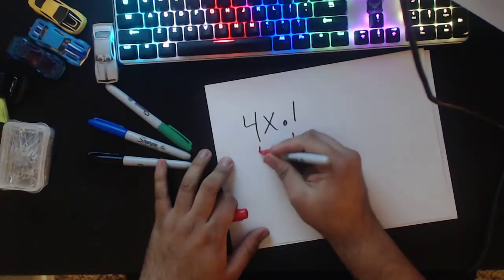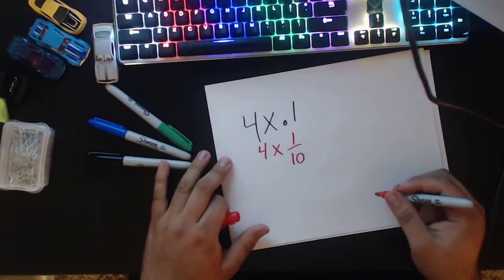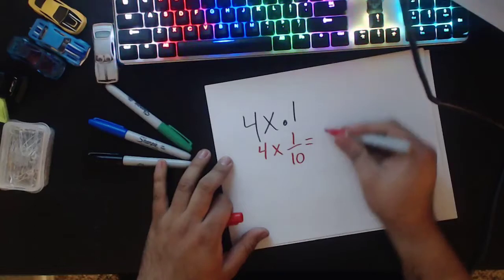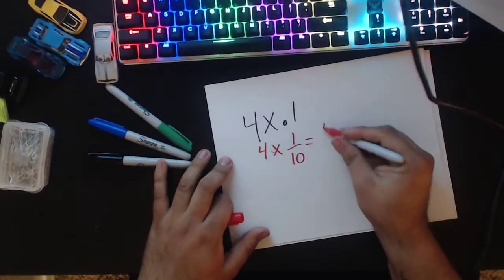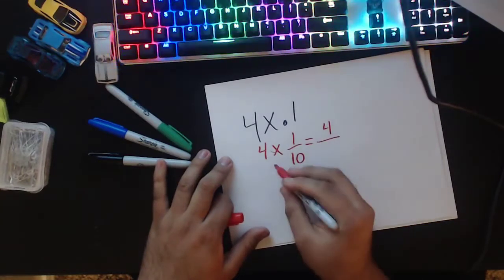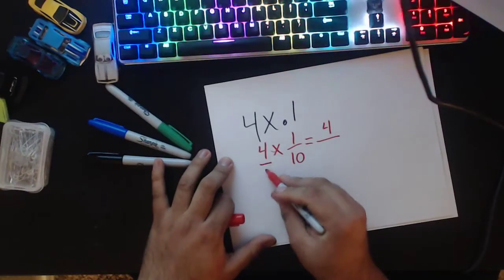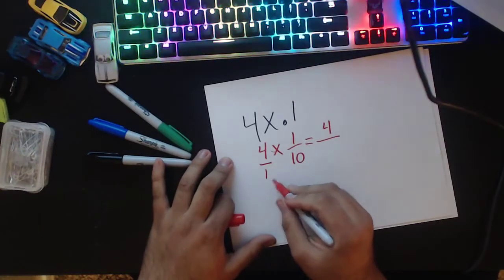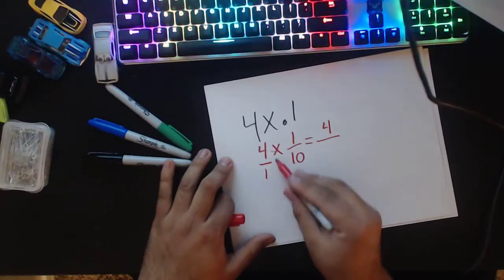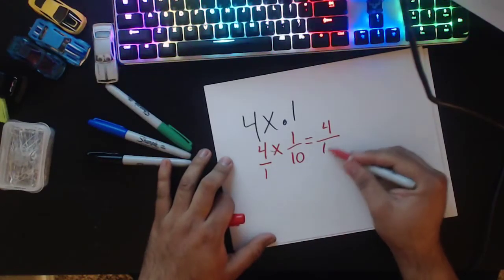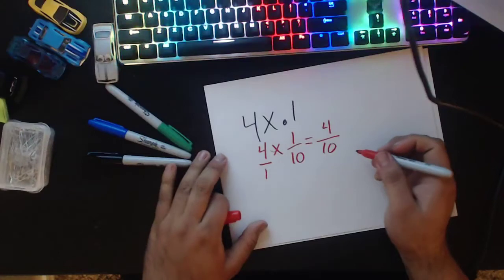So let's change the rest of our problem. Now we have 4 times 1/10, which is going to give us 4 times 1 is 4. Oh, what goes here? Don't forget your 1. 1 times 10 is 10. So our answer is 4/10.